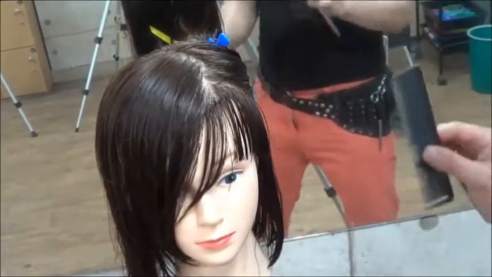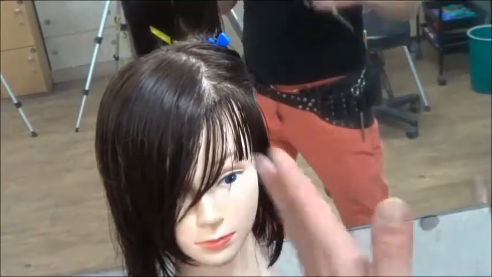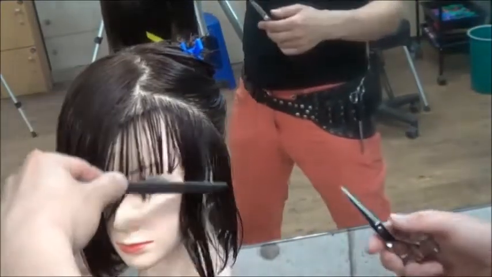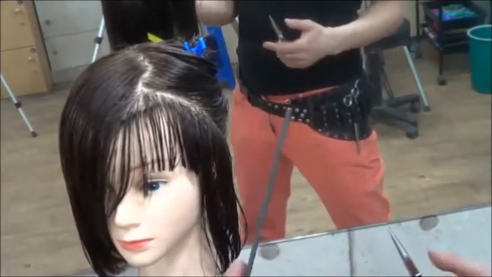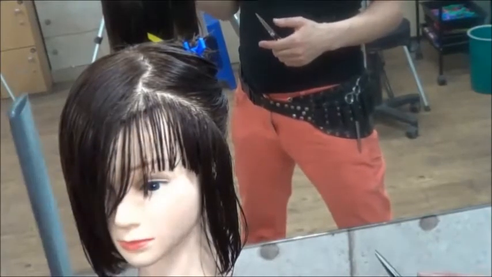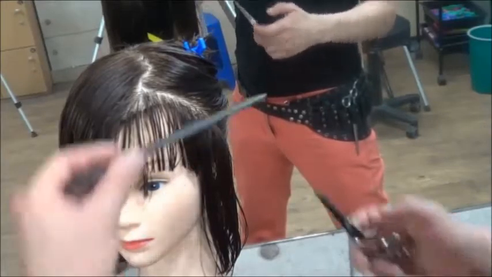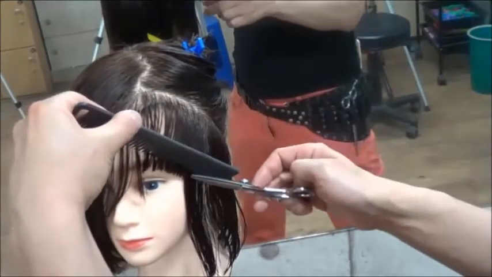If not, please cut again. Sometimes it's better to just comb and cut.